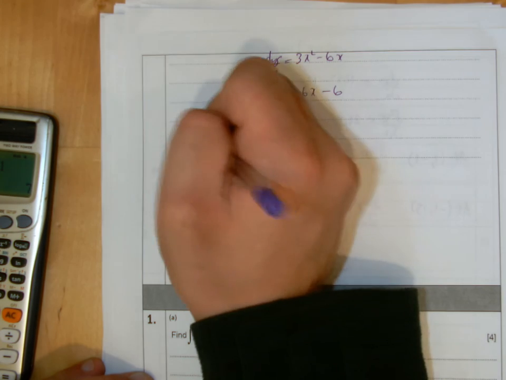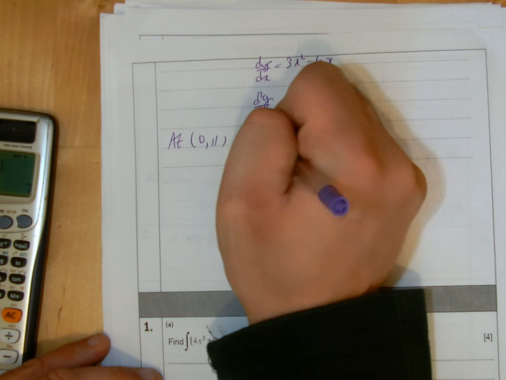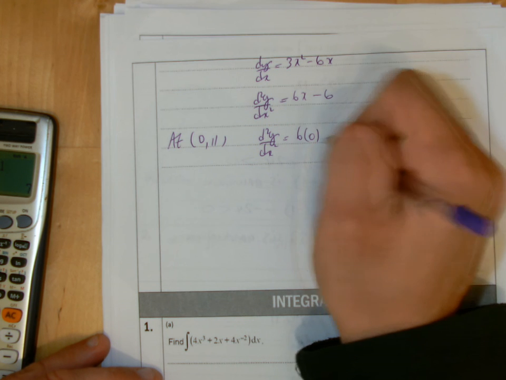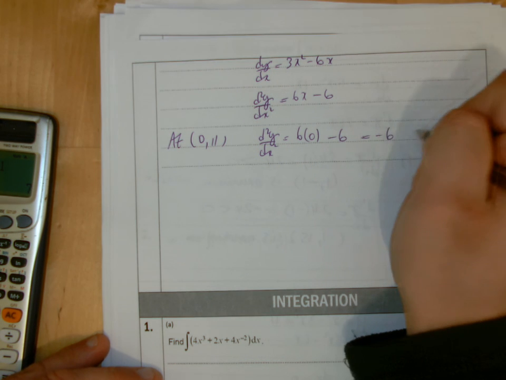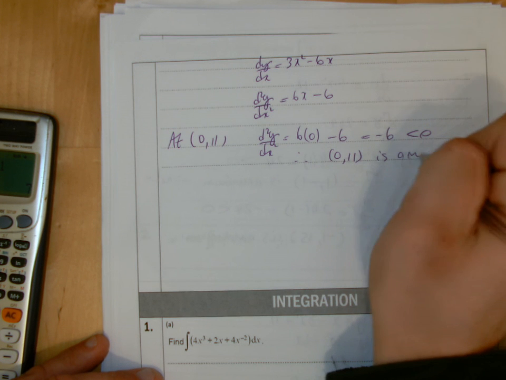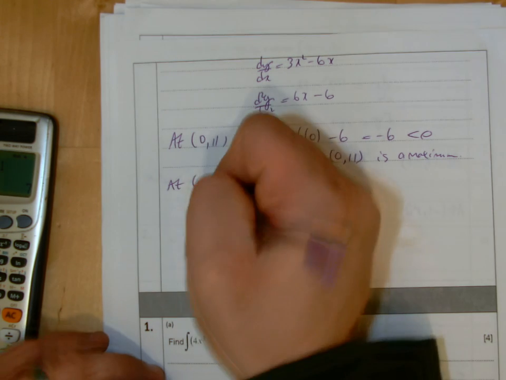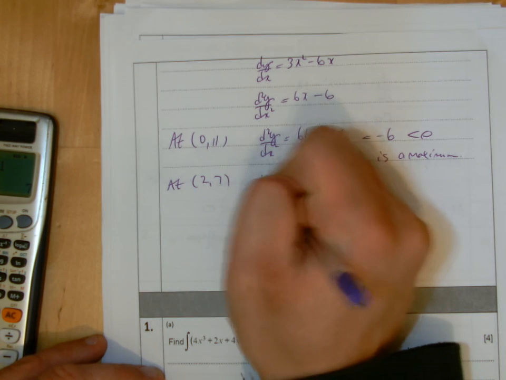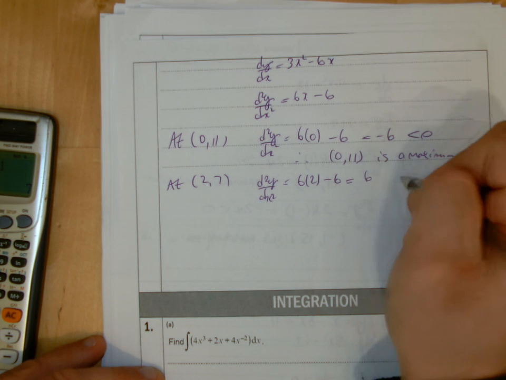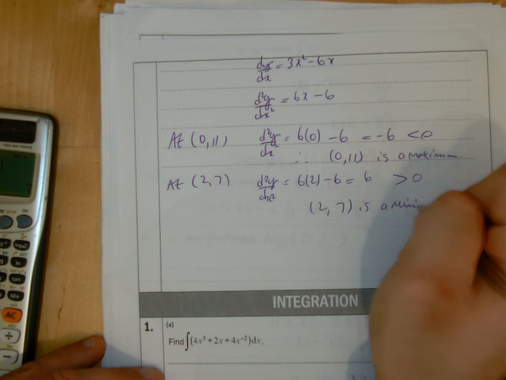So I can say then, at these points, at the first point, what was it? (0, 11), d2y by dx squared is equal to 6 times 0 minus 6, which is equal to minus 6. Now that's a negative, which means then we get a maximum. And then at the other point, which was (2, 7), d2y by dx squared is equal to 6 times 2 minus 6, which equals 6. Now because that's greater than 0, we can say that is a minimum.